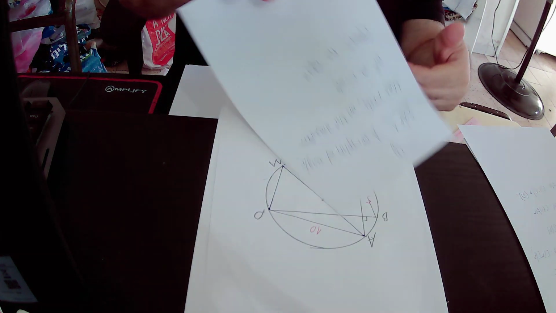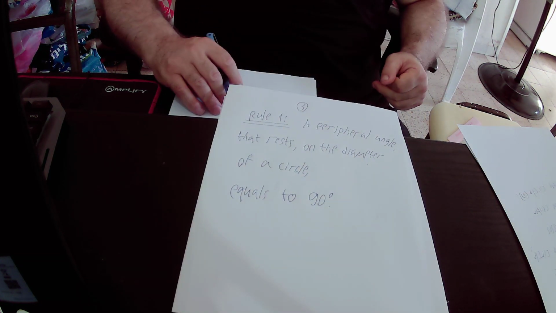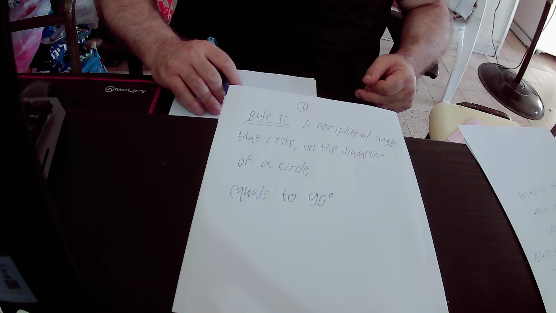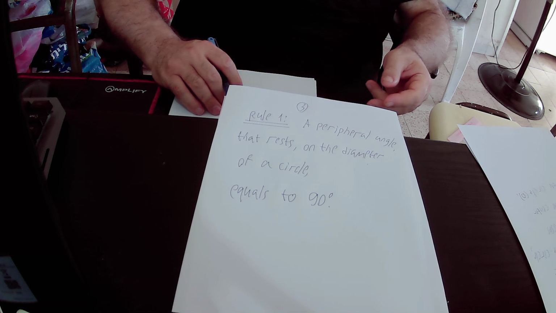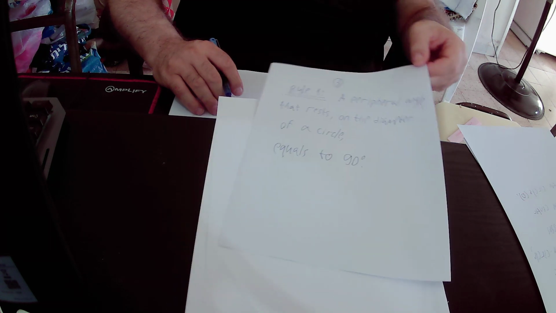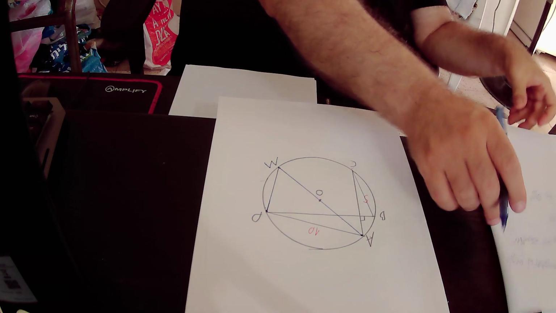So I will read rule number 1 again. Rule number 1 states that a peripheral angle that rests on the diameter of a circle equals 90 degrees. Now I will give you an example to clarify rule number 1.